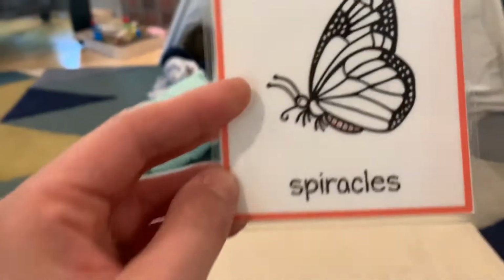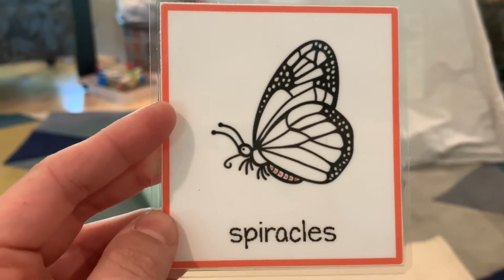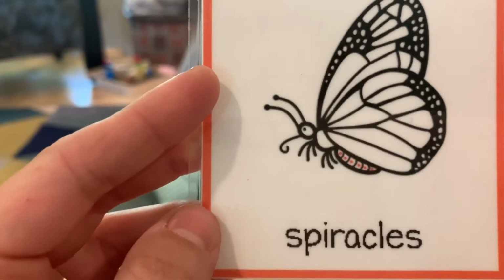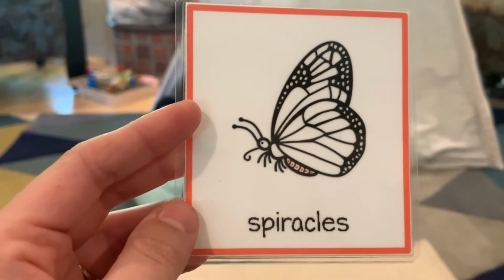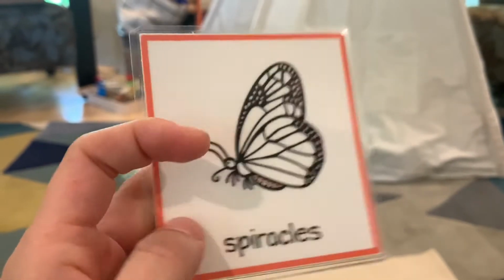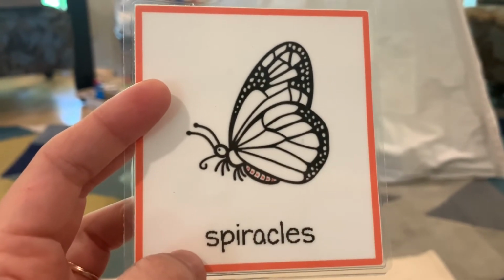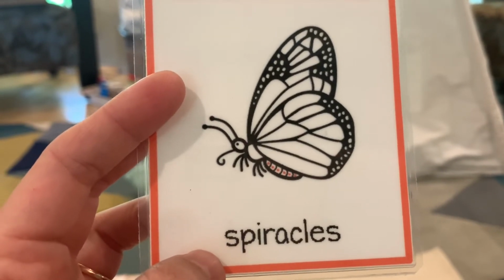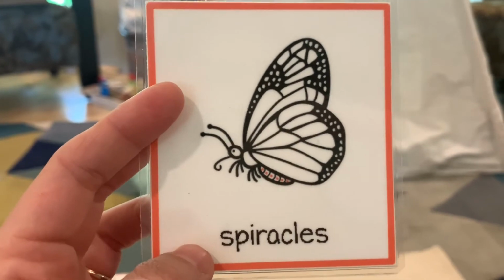Now these are called spiracles, and these are what help the butterfly breathe. A butterfly doesn't have lungs like we do, right? But all living things need oxygen. So the oxygen goes in through these pores of the butterfly called spiracles. It also helps them to expel carbon dioxide, just like we do. We breathe in oxygen, and we breathe out carbon dioxide.